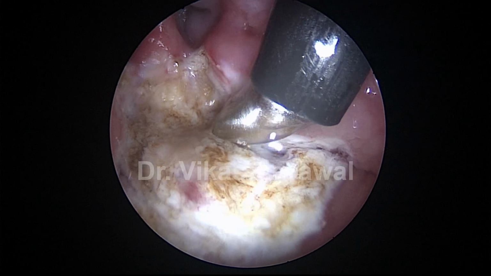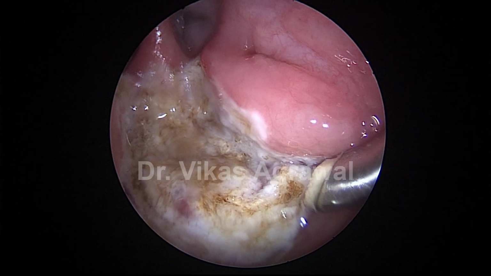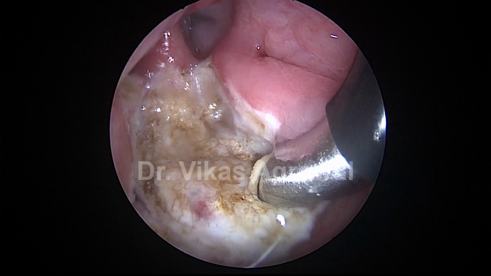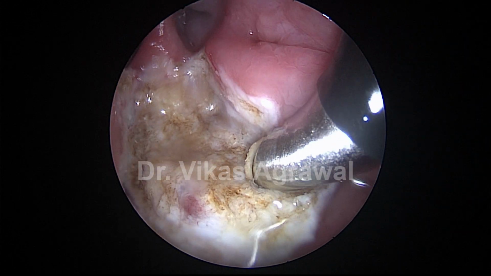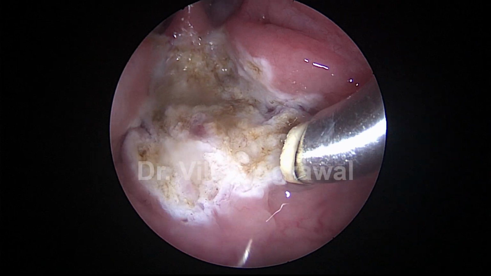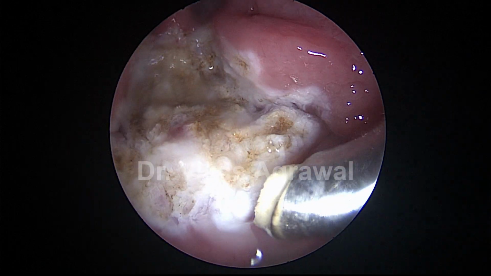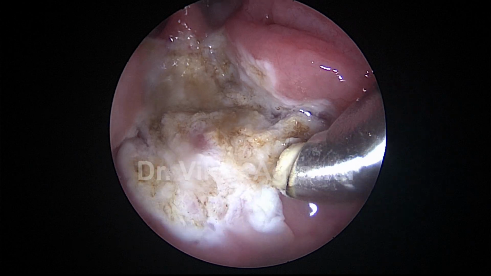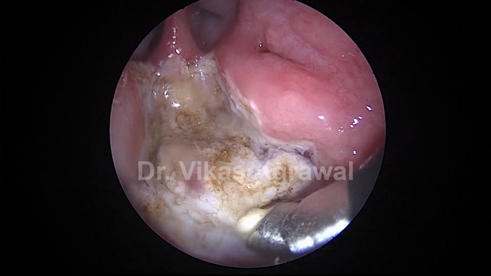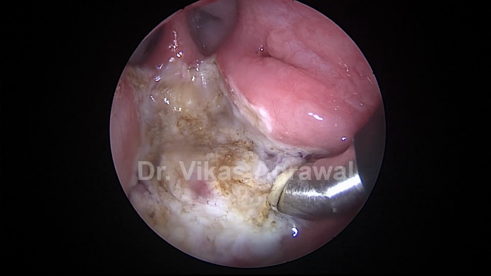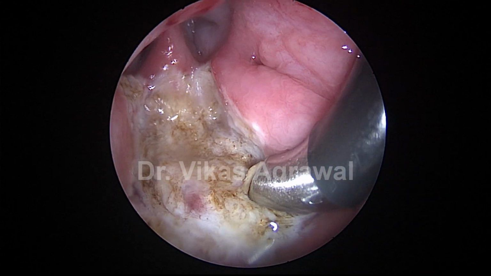So this is the advantage of this route, that you can remove tissues behind the Torus tubarius, which is not so easy when you do the surgery from the nasal side, because then the Torus tubarius does not let you see behind it. The disadvantage is that you do not see the buccopharyngeal fascia so nicely from this view as you see from the nasal side.